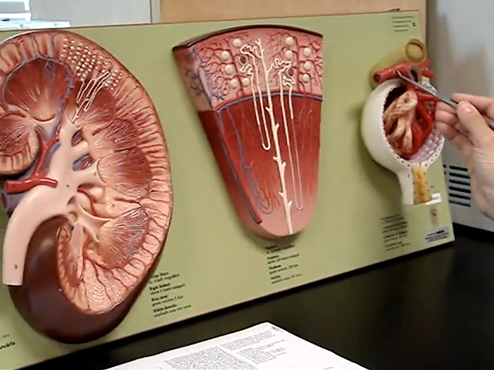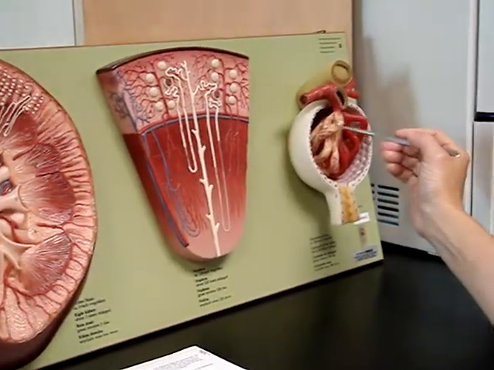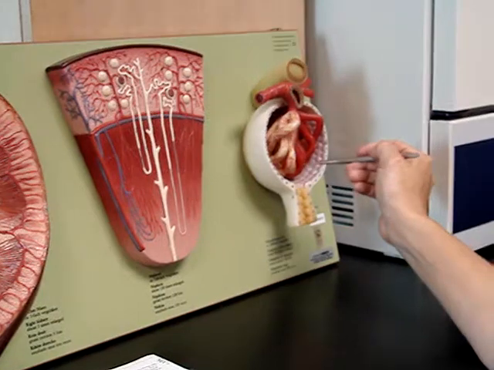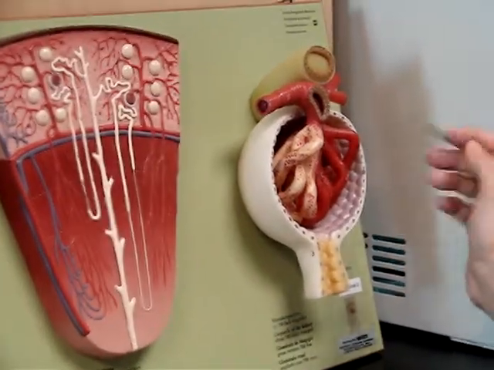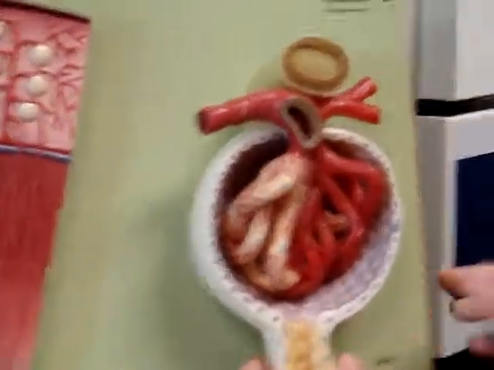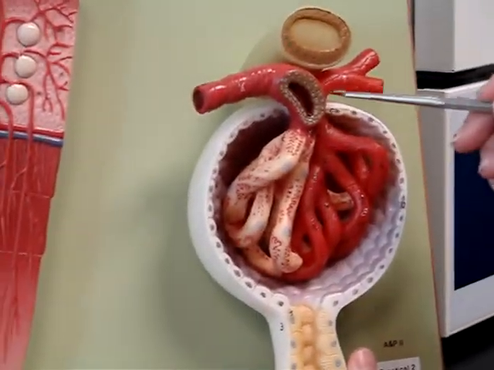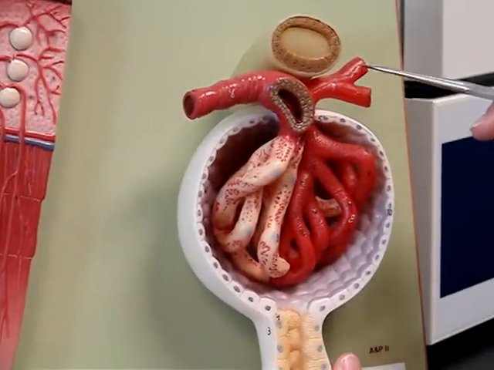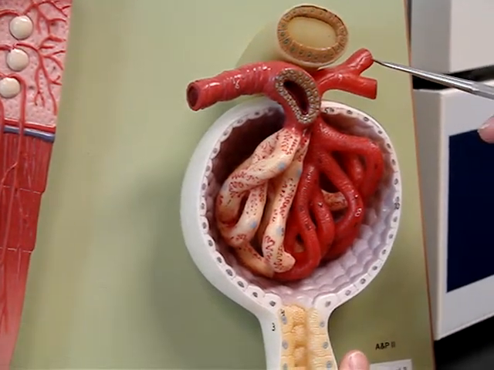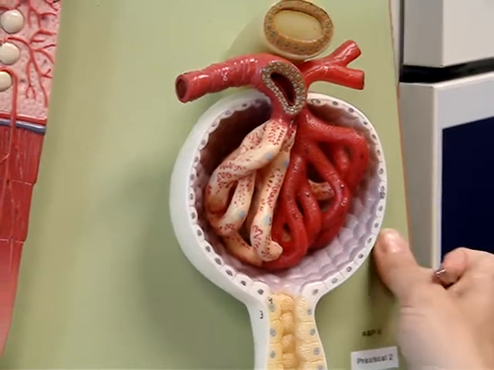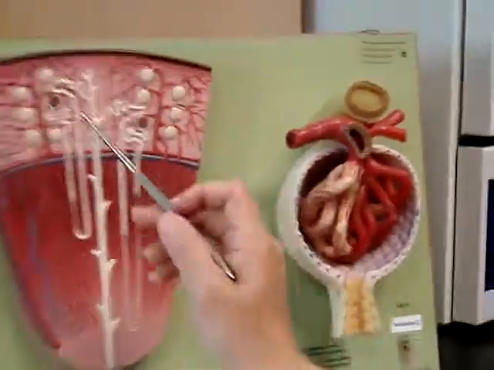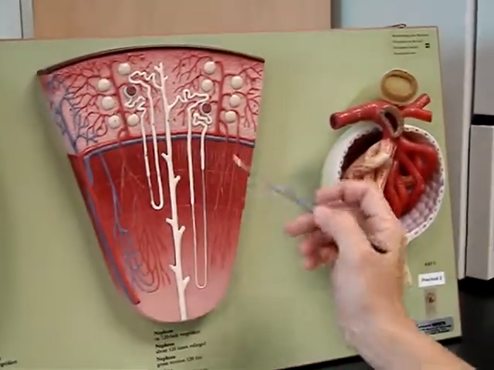Here's the afferent arteriole, which enters into the glomerulus, our capillary bed here inside of our corpuscle. As it filters through there, we can see that it comes back out the other side as the efferent arteriole. The efferent arteriole will then go through our capillary beds, the peritubular capillaries and the vasa recta.